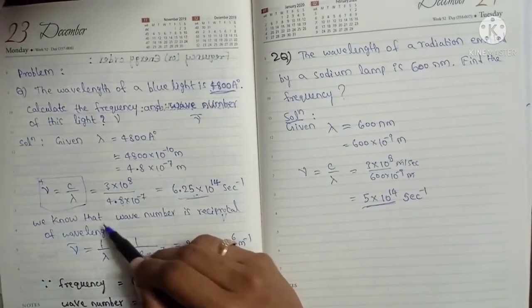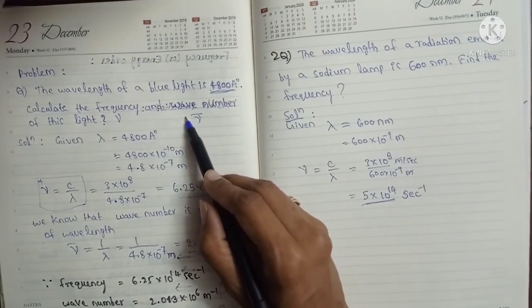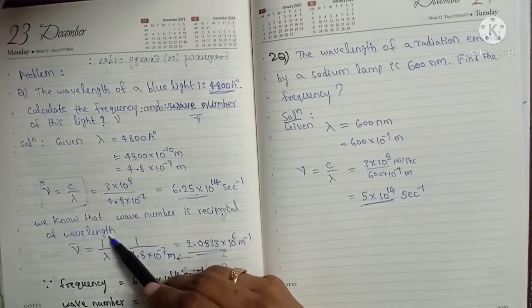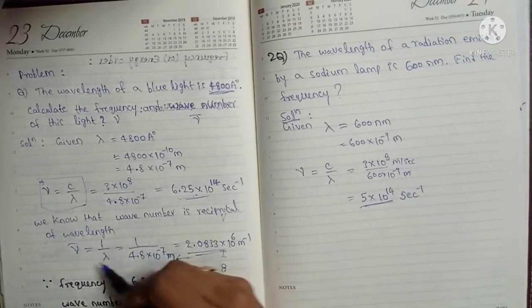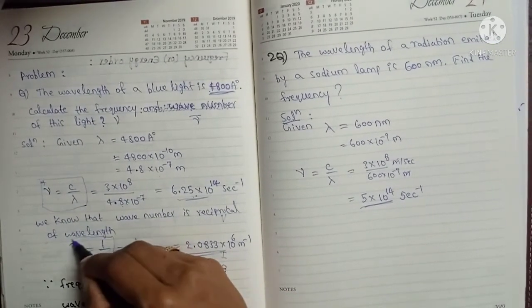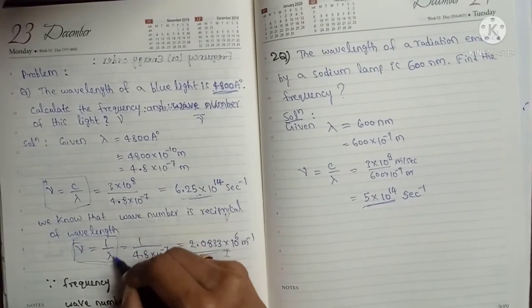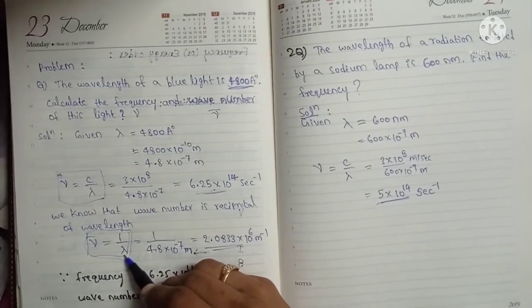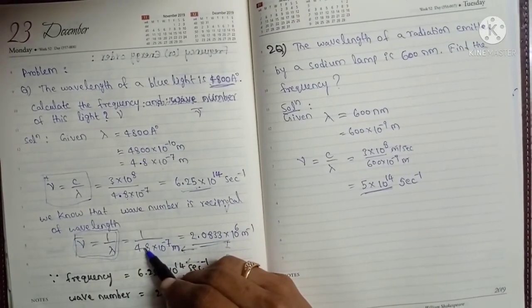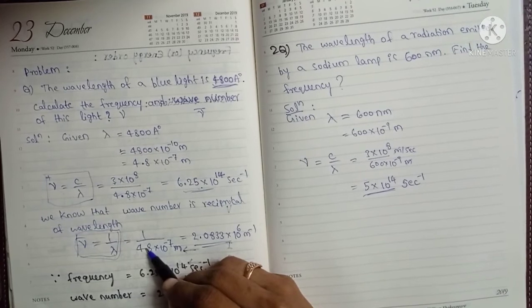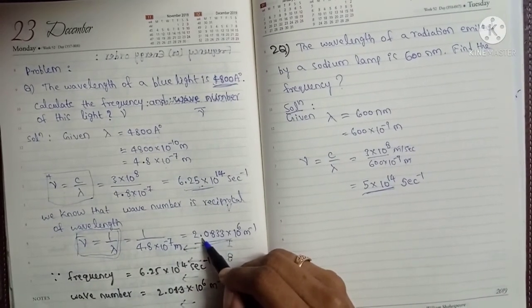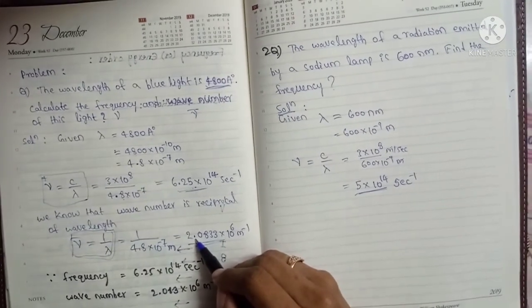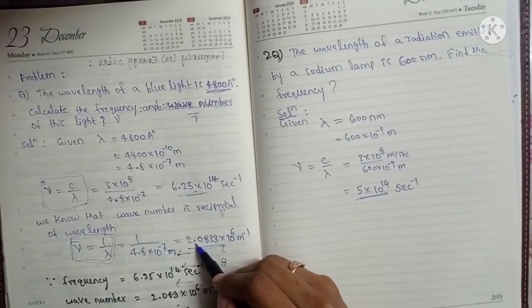Okay, so this is the frequency, and we can calculate wave number. We know that wave number is the reciprocal of wavelength. So nu bar, wave number, is equal to 1 by lambda. So this is also an important equation. Nu bar equals 1 by lambda. So from this we can substitute that lambda value, 4.8 into 10 power minus 7 meters. So we will get the wave number 2.0833 into 10 power 6 meter inverse.